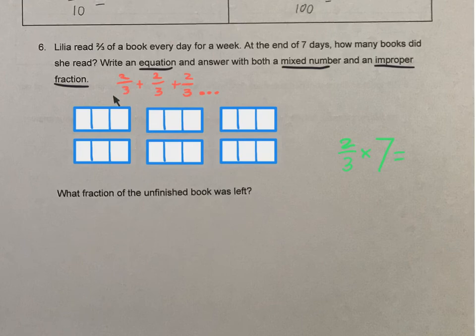Every day she did 2/3 of a book. So 2/3 plus 2/3 plus 2/3 for 7 days. Or you could do multiplication. 2/3 times 7, and what would it be? Or to really understand, you could draw a picture and think, okay, well, the first day she read 2/3 of a book. And the next day she read 2 more thirds. And the next day she read 2 more thirds. And then do that for 7 days and figure out how much she read and then how much is left to read.